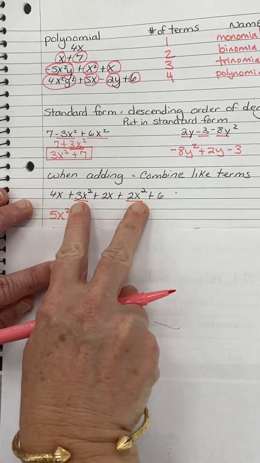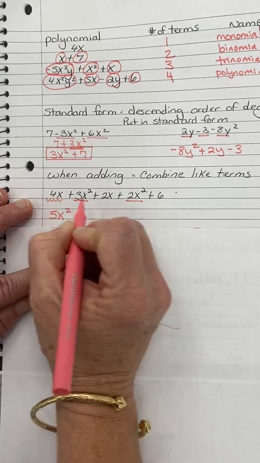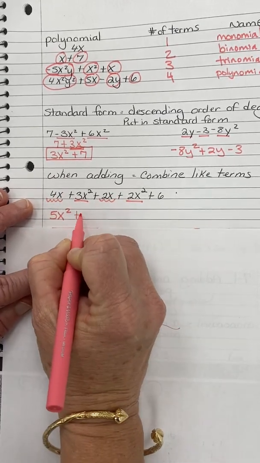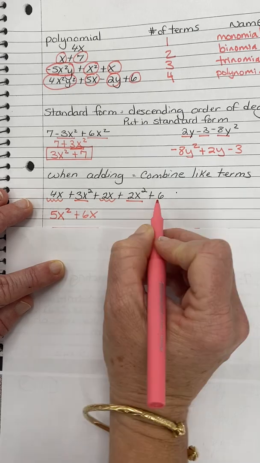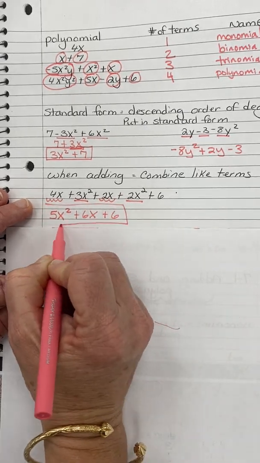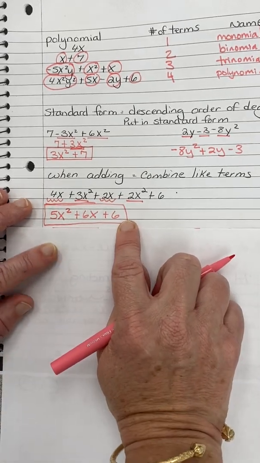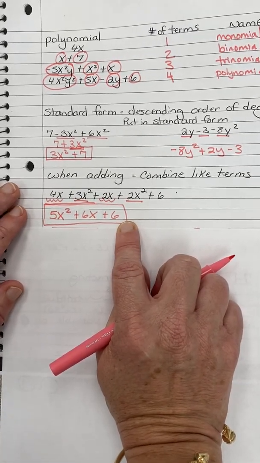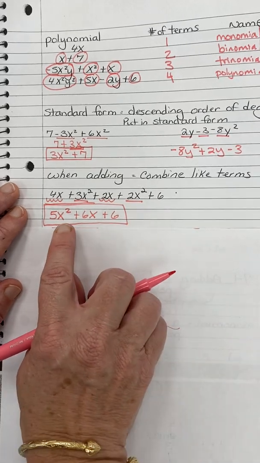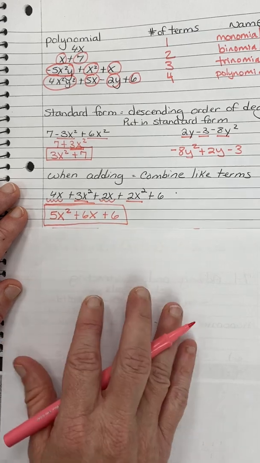Okay, now I'm done with those two. Now I'm just going to move on to my x's. So I have 4x plus 2x, and that gets me 6x. And then I have this 6 on the end. Now, the reason why I like to do it like this is because I put it in descending order. I put it in standard form already. And it's all added up and good to go.